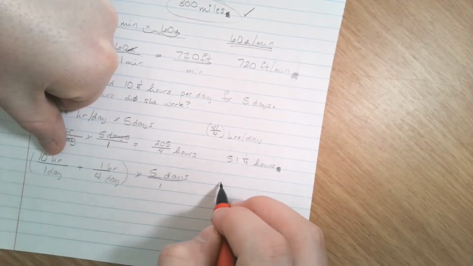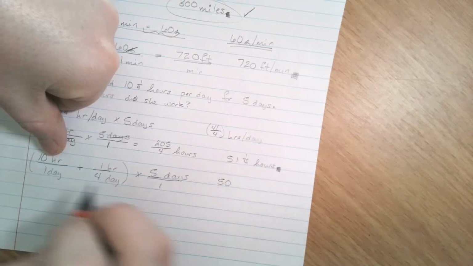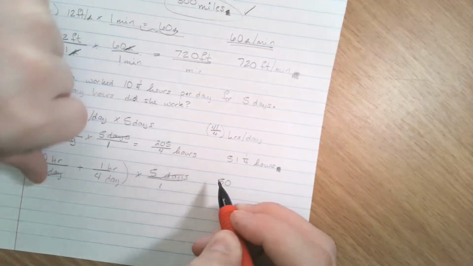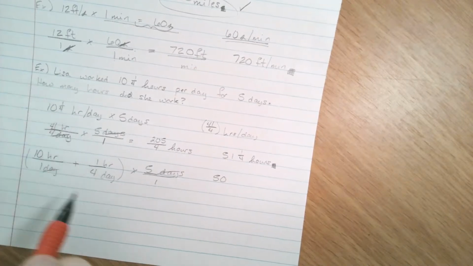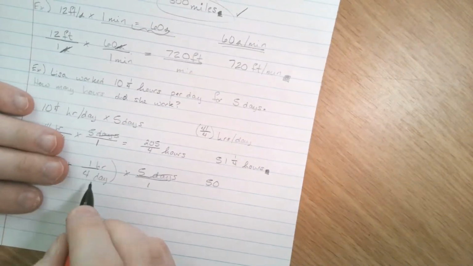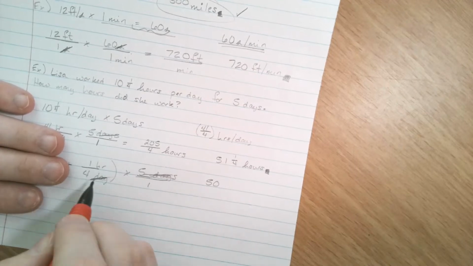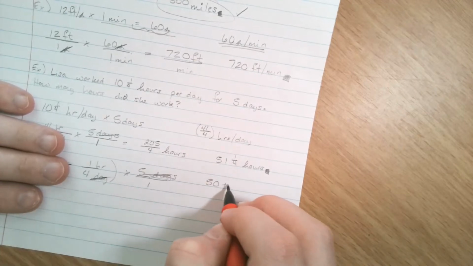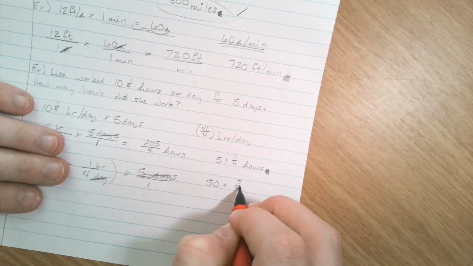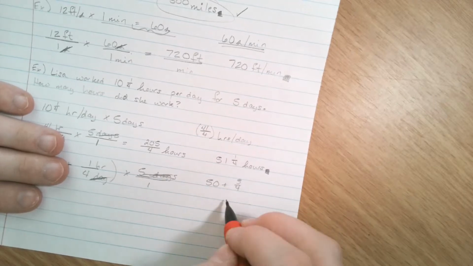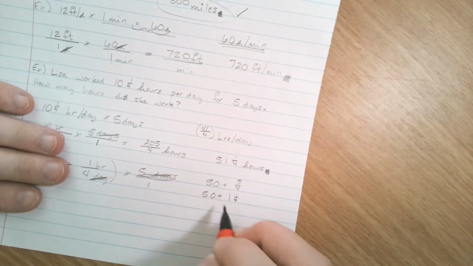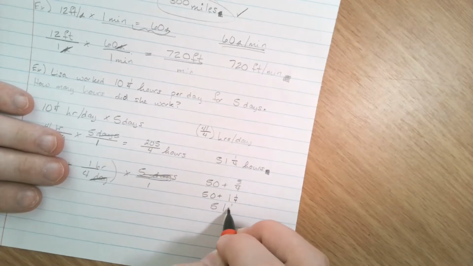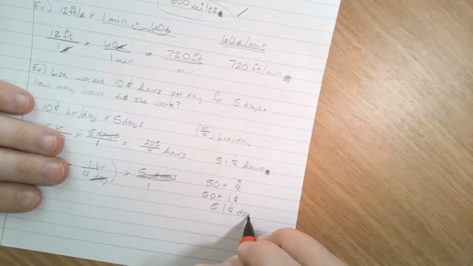So 5 times 10 is 50. And cancel the days. So you've canceled the days with this one. And you can also cancel the days with this one. So 5 times 1 over 4 is 5 over 4. 5 over 4 can be rewritten as 1 and 1/4 plus 50 is 51 and 1/4 hours.